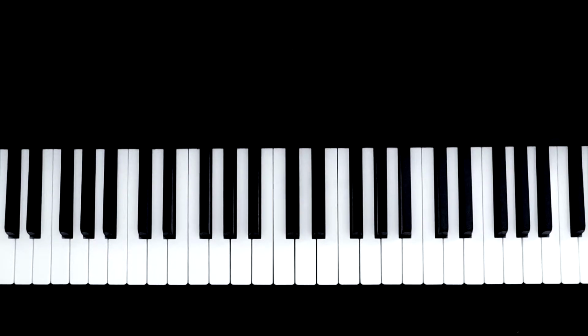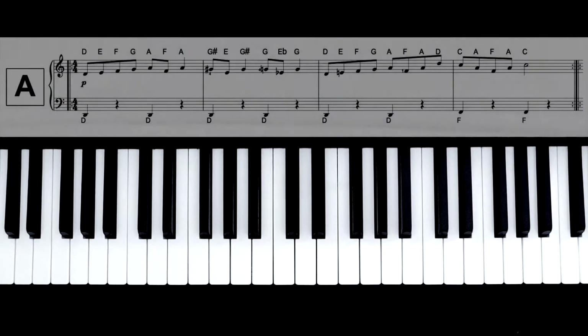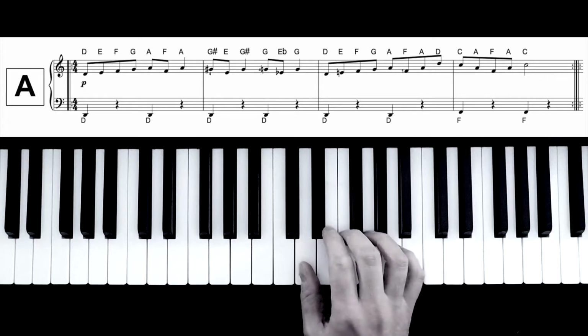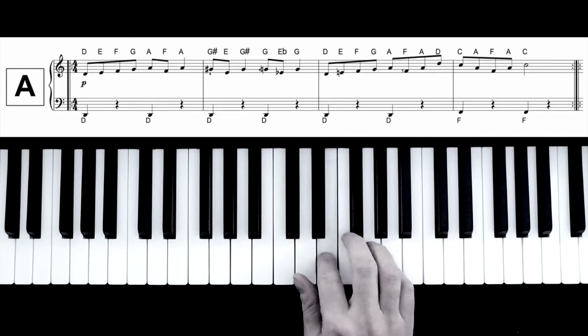Okay, so that's the piece all the way through. We're now going to go back to the A section and do that first. We're going to start with the right hand, then we'll look at the left hand, and then we'll put the two together. So it begins with your thumb on D, you run nicely up like this.